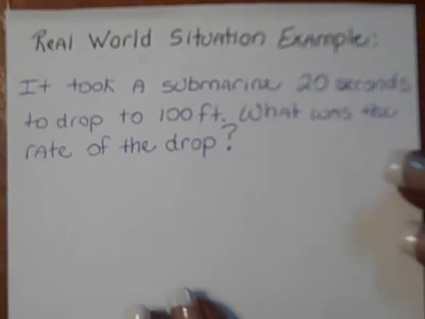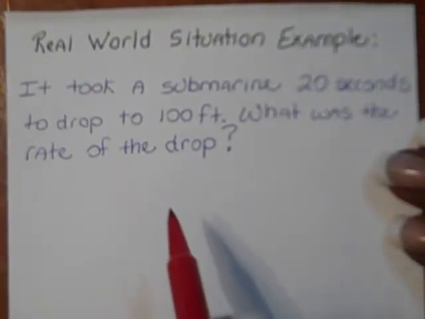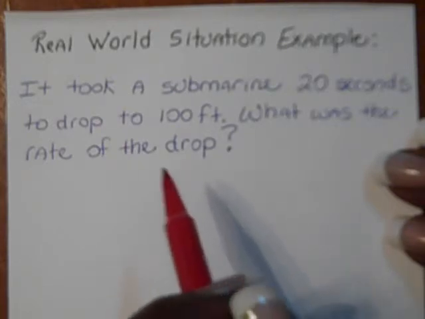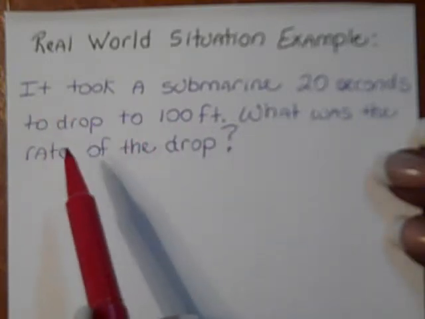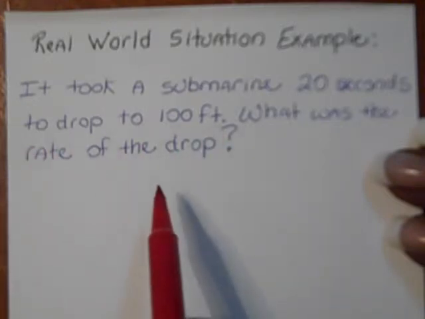Now, sometimes they will give you a real-world situation or word problem. You still must use your order of operation rules as well as your integer rules. So in this example, it says it took a submarine 20 seconds to drop to 100 feet. What is the rate of the drop?